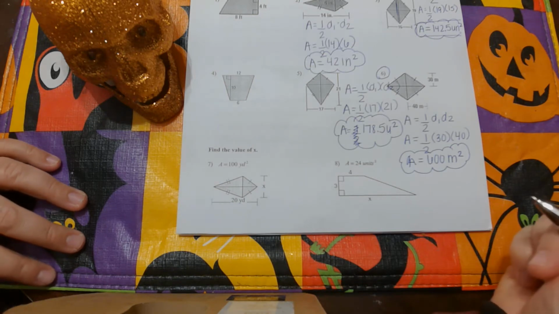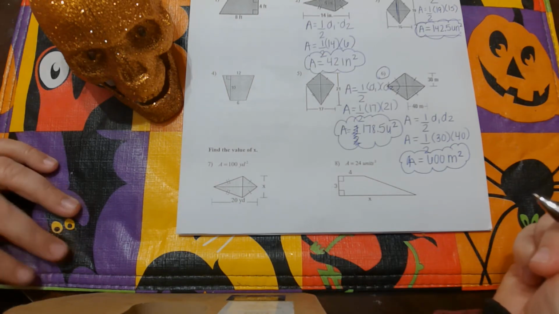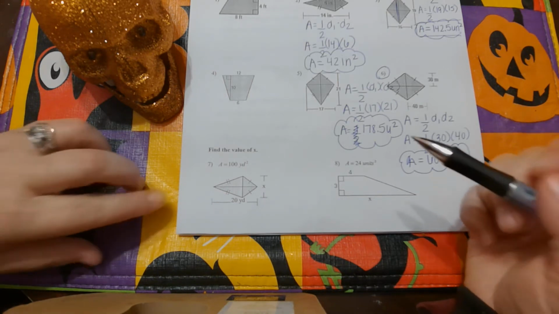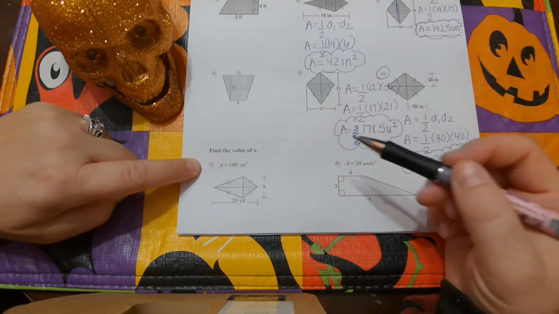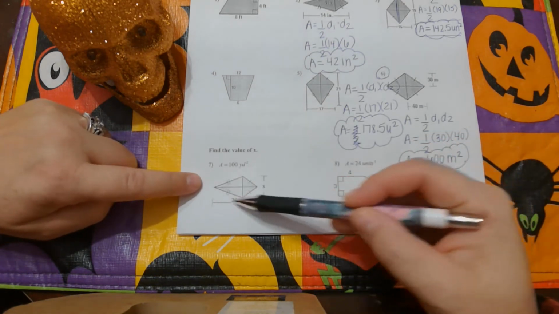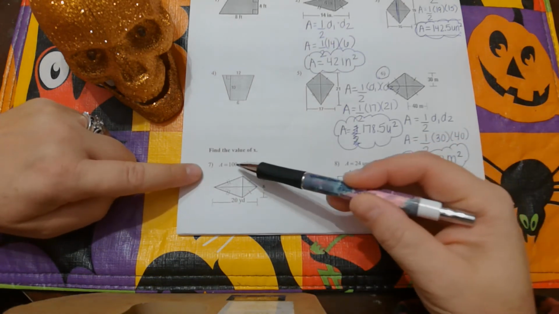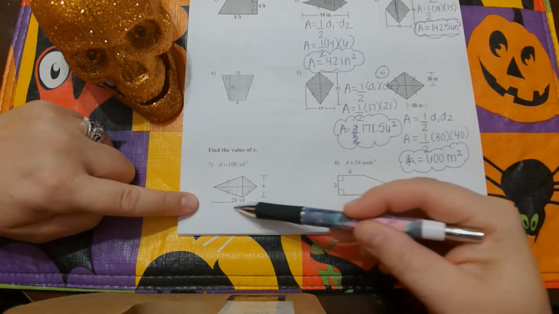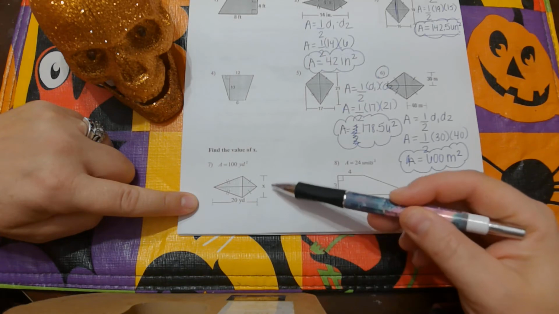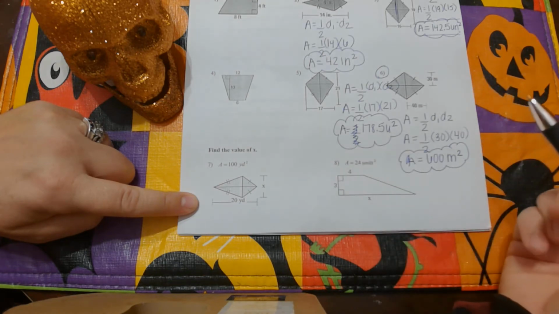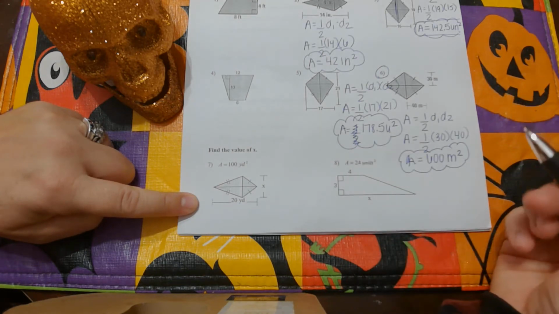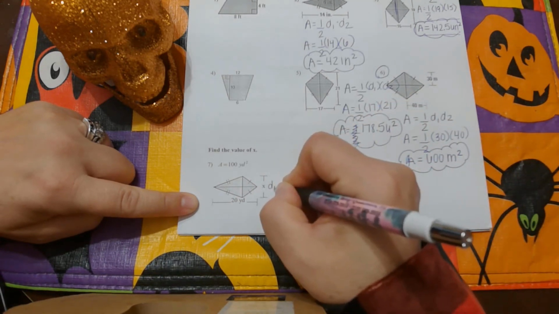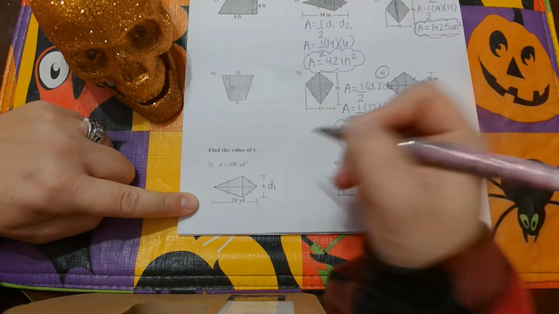So for this video, we're actually going to find out a missing diagonal when we know the area. If you focus on number 7, this tells me that the area of this shape, which is a kite, is 100 yards squared. It tells me that one of the diagonals is 20 yards and the other one is missing. So I just have to work backwards to find out what that missing diagonal is. And I'm just going to call this D1 so I don't get confused.